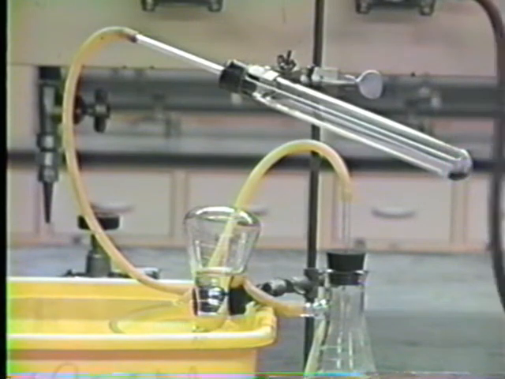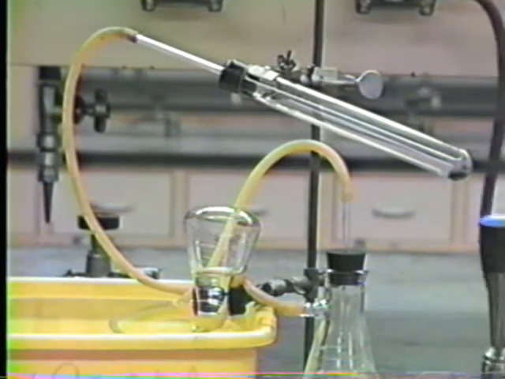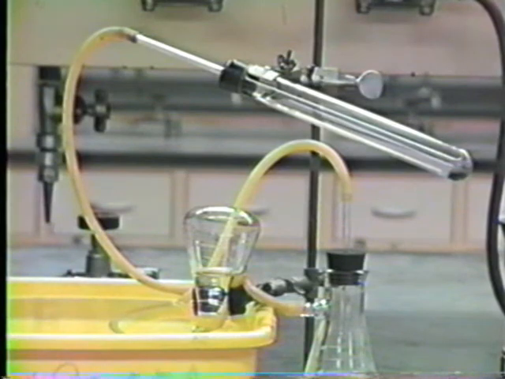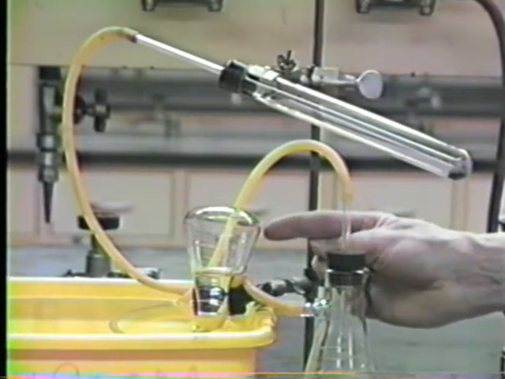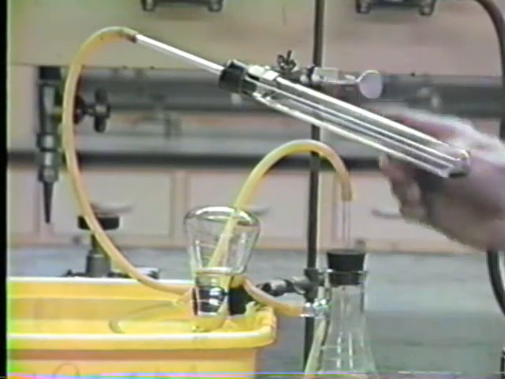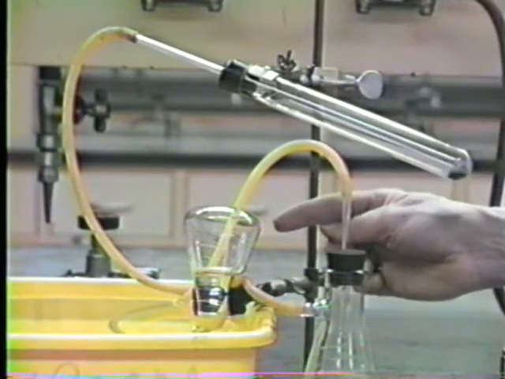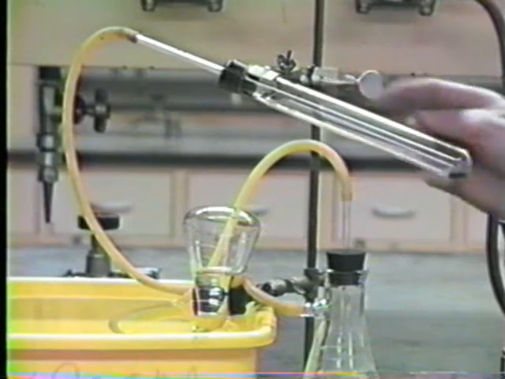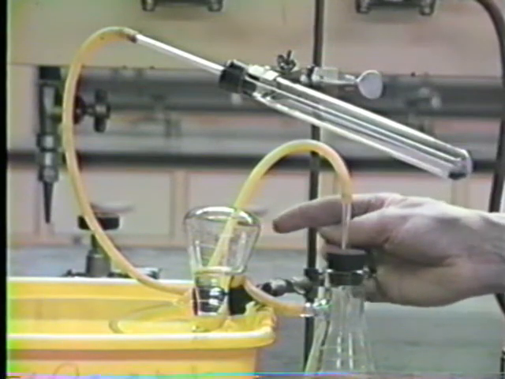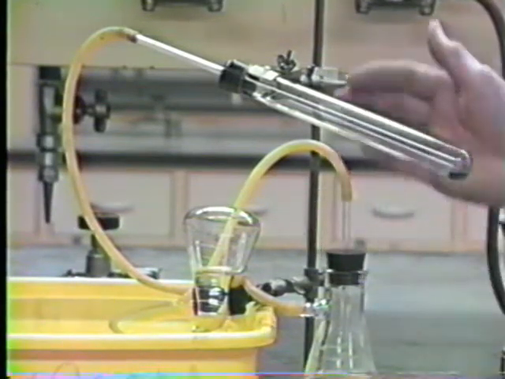The tube has become solid. We can stop the heating at this point and let the whole system cool. When the system cools, the air which came into this flask due to the heat expansion here will be drawn back into the surge bottle and into the test tube here.